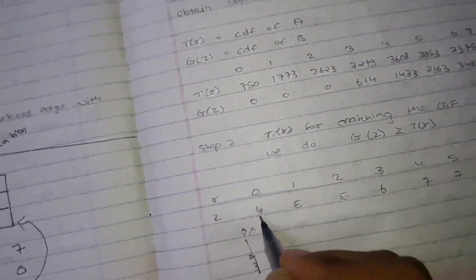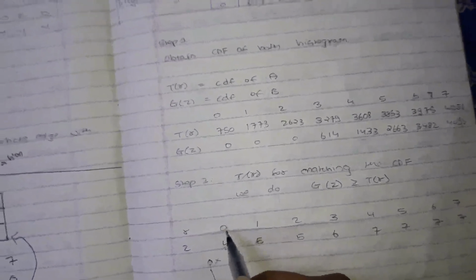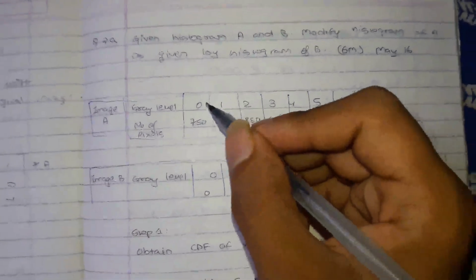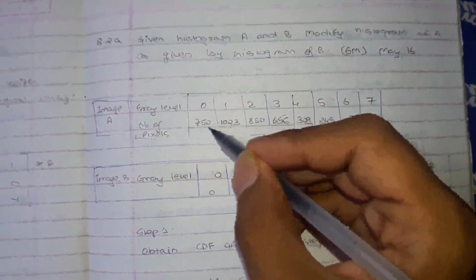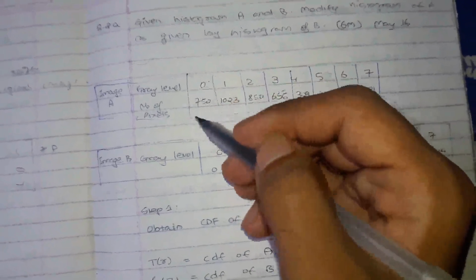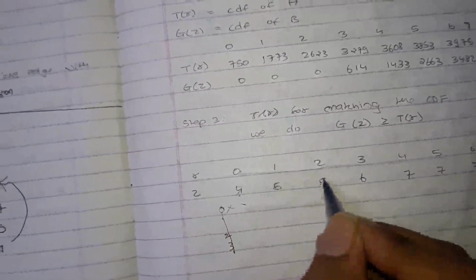Okay, next you come with 4. Here you can see all the pixels that were 0 were now converted to 4. If you want to know how many pixels of 0 there were, you go to the table. You can see in image A there were 750 pixels that were 0. So now when all these zeros convert to 4, you will have 750 pixels that are now 4. You're understanding?